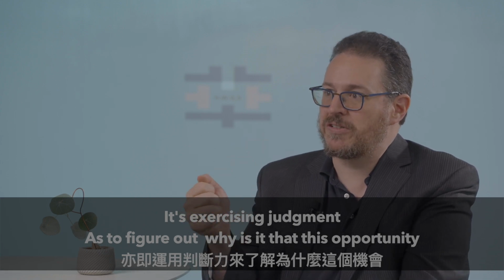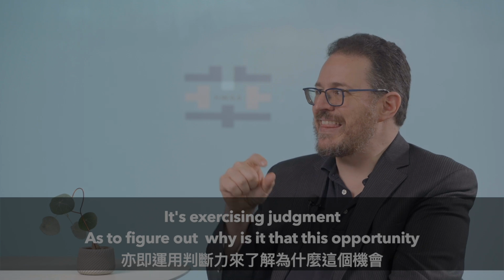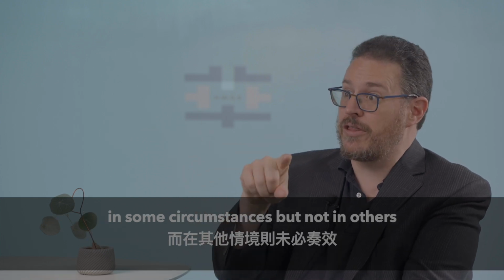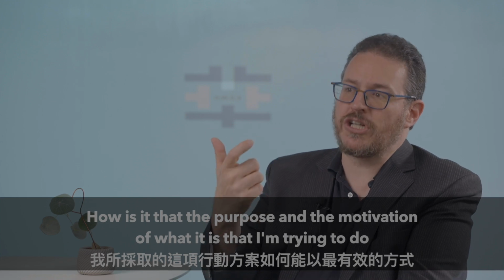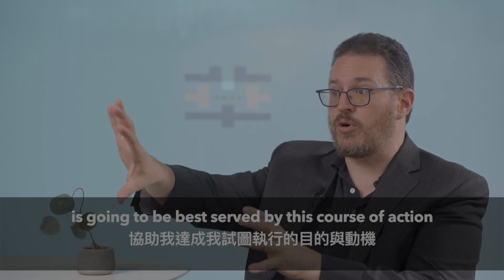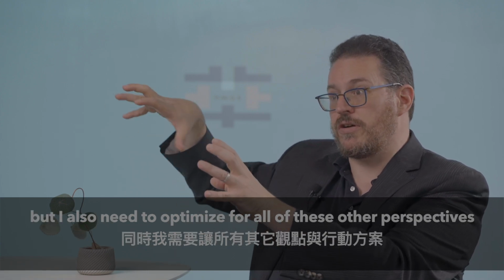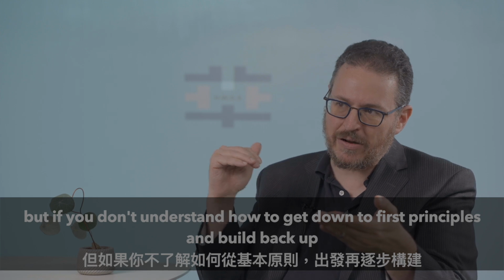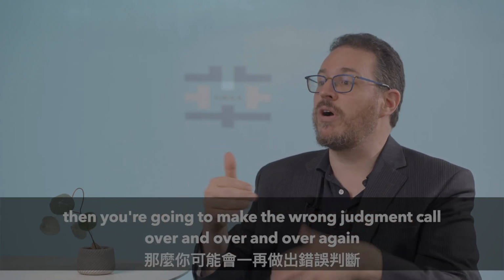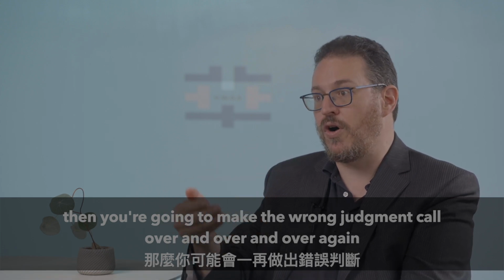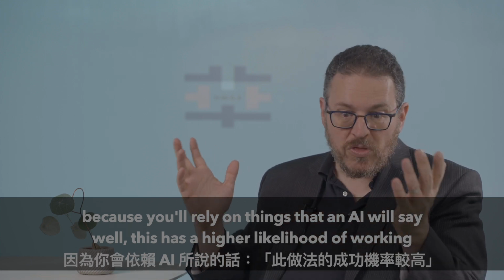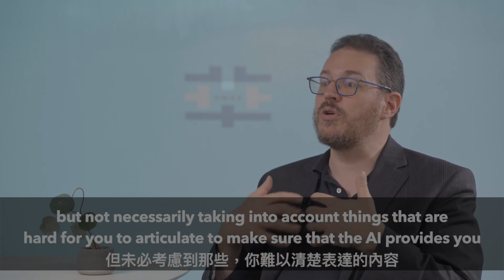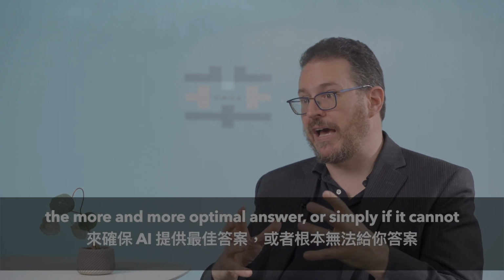It's exercising judgment to figure out why it is that this opportunity or this course of action has a higher likelihood of working in some circumstances, but not in others. How is it that the purpose and the motivation of what it is that I'm trying to do is going to be best served by this course of action, but I also need to optimize for all of these other perspectives and other courses of action? AI can be an extremely powerful tool in laying out some options, but if you don't understand how to get down to first principles and build back up, then you're going to make the wrong judgment call over and over and over again, because you'll rely on things that an AI will say, well, this has a higher likelihood of working, but not necessarily taking into account the things that are hard for you to articulate to make sure that the AI provides you a more optimal answer, or simply if it cannot.